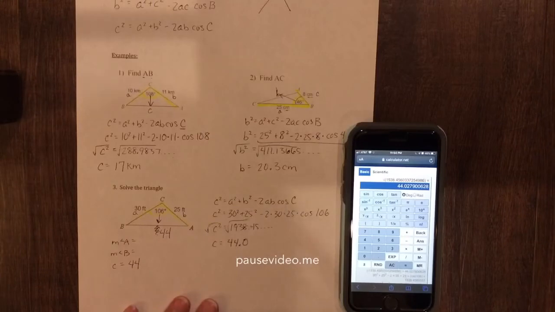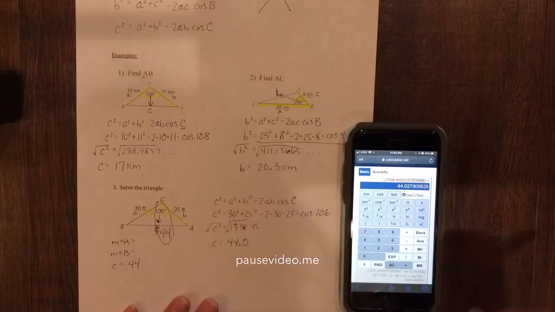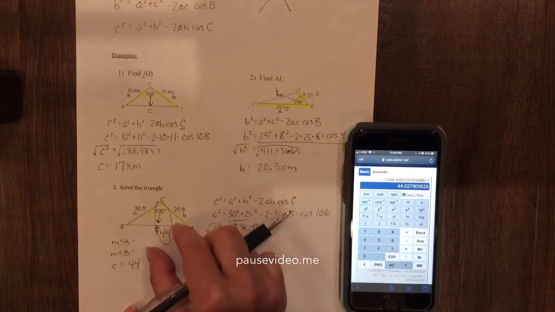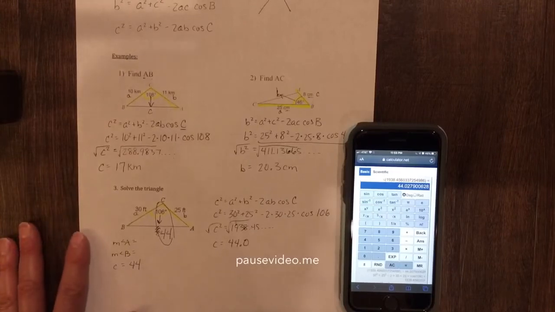Well, what do you notice? I have a matching pair. What do I do if I have a matching pair? I do law of sines. So we use law of cosines to find the first piece of information, or in this case, the missing side. And if I want to solve for the angles, I switch to law of sines, okay? You could use law of cosines to find one of those missing angles, but it gets really messy. We really don't want to do that. I strongly recommend not doing law of cosines again. We're going to switch to law of sines.